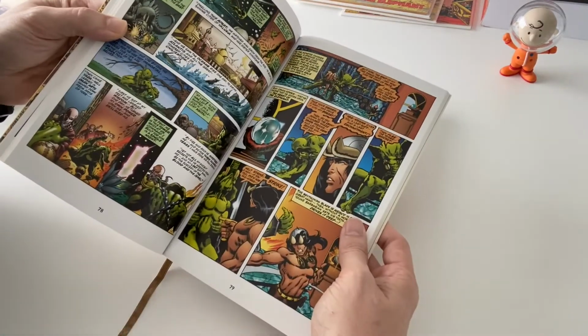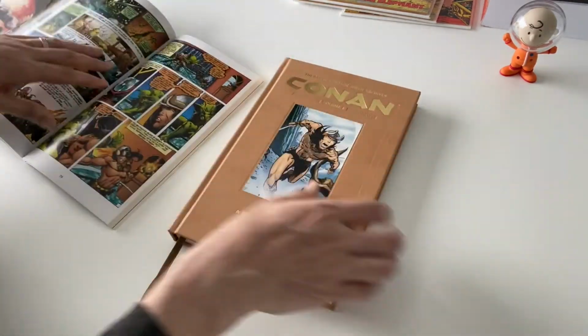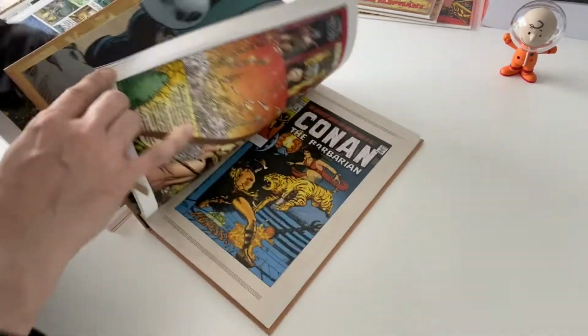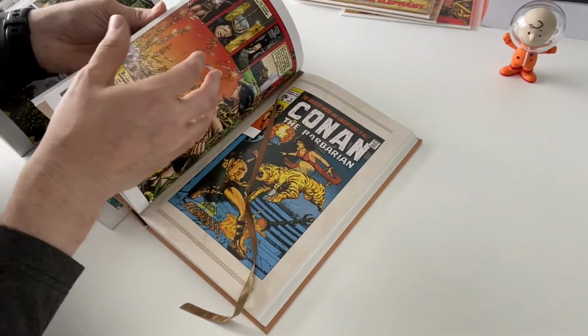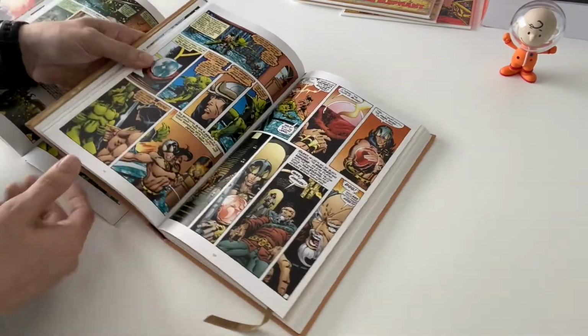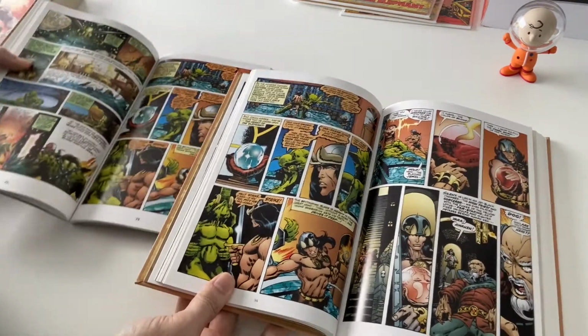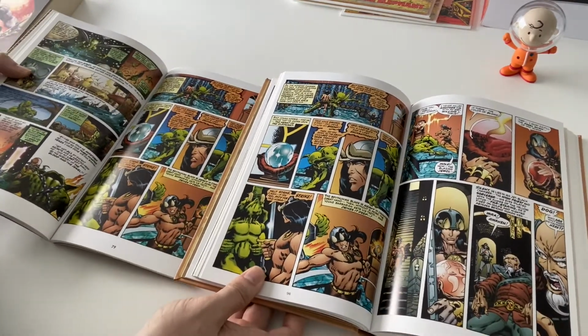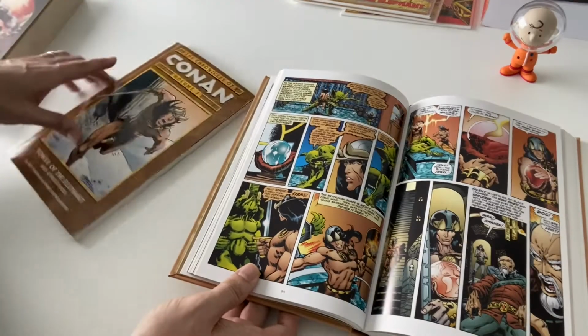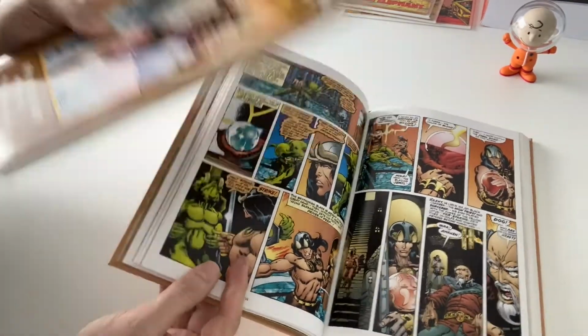There's actually a couple pages from the reprint of this story right here, just to give you a side-by-side. There's the page, there's the page. So same thing, same quality of the print. This was actually a really nice trade paperback, by the way. I do like the quality of the print on this.